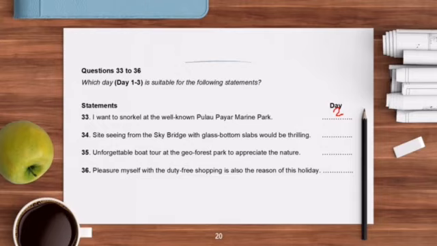Number 34. Sightseeing from the Sky Bridge with glass bottom slabs would be thrilling. So the answer here is actually day 2 as well. Number 35.